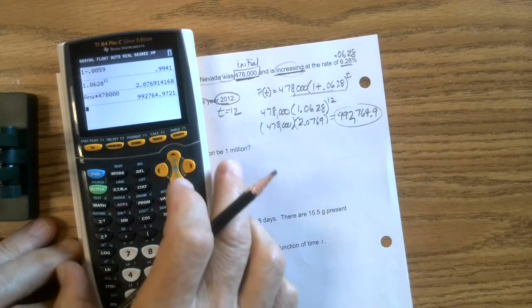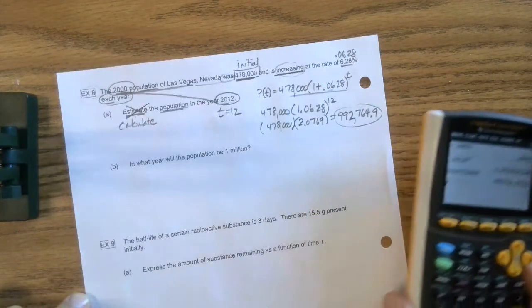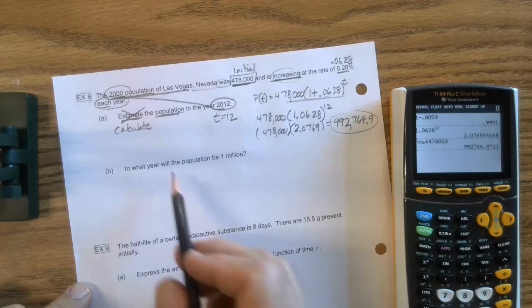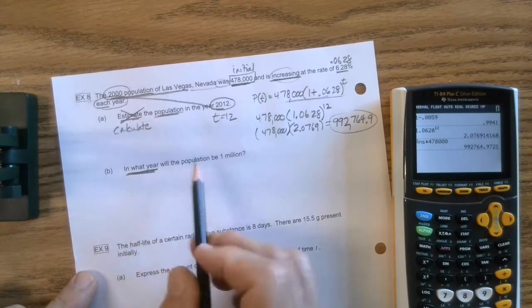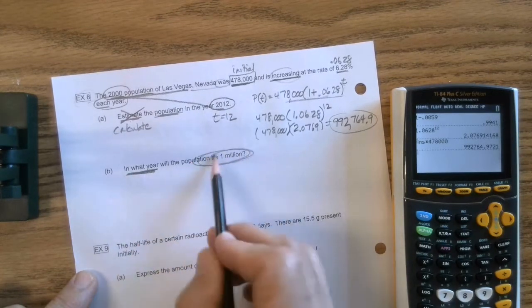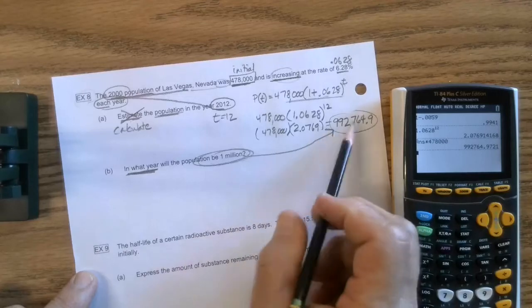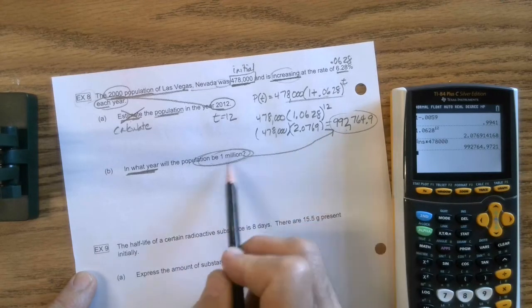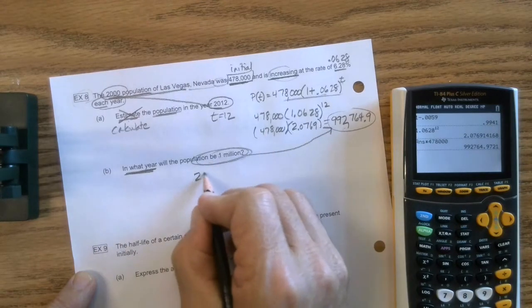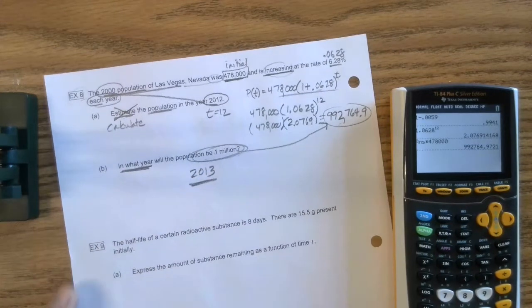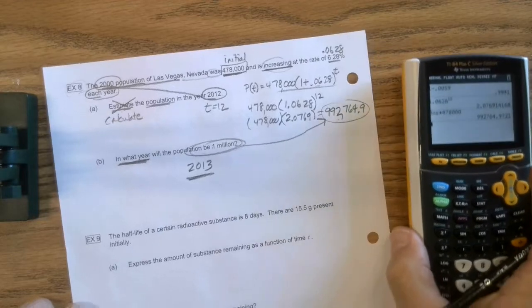Okay? Now, look at this. This problem says, in what year will the population be 1 million? Well, as you can see, we're very close to 1 million here. So why don't we just say 2013, it'll probably crack 1 million, okay? That's all we're going to do for this problem.